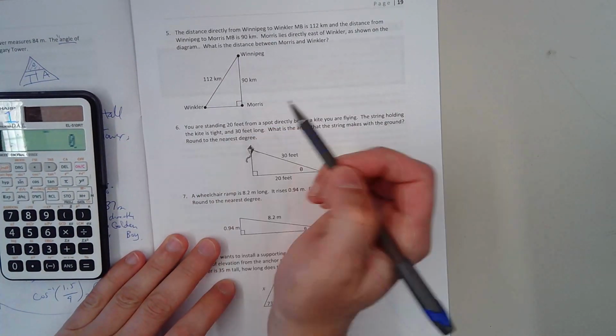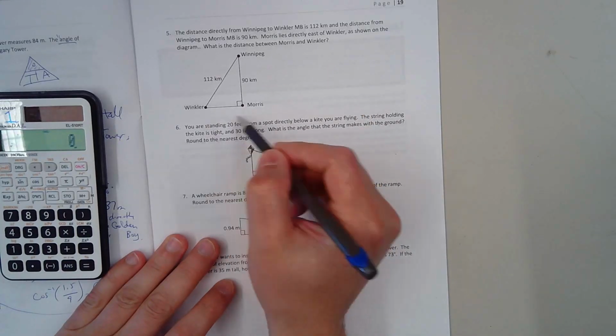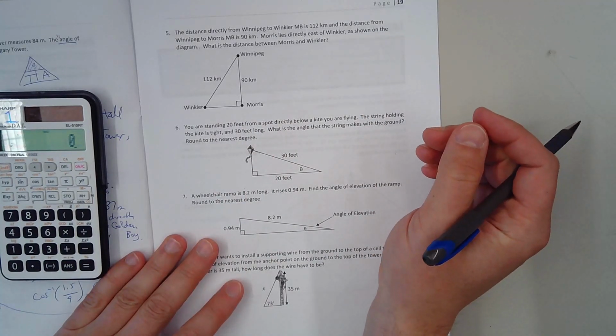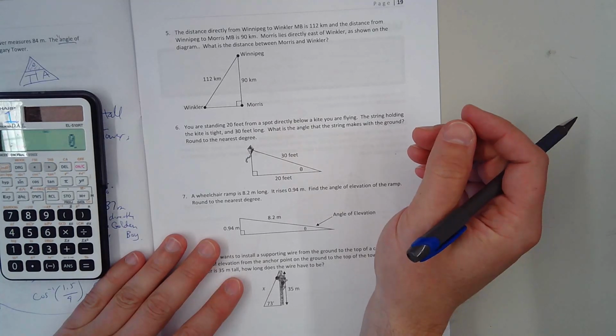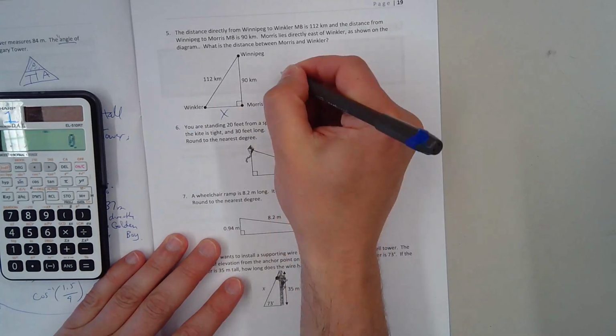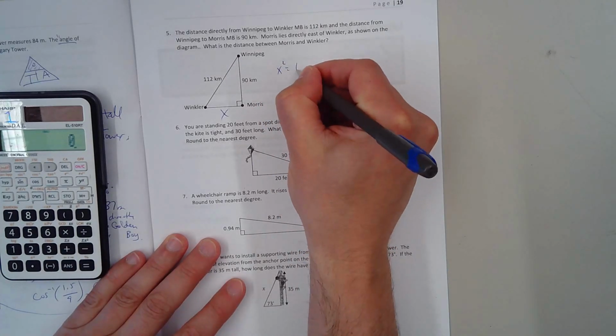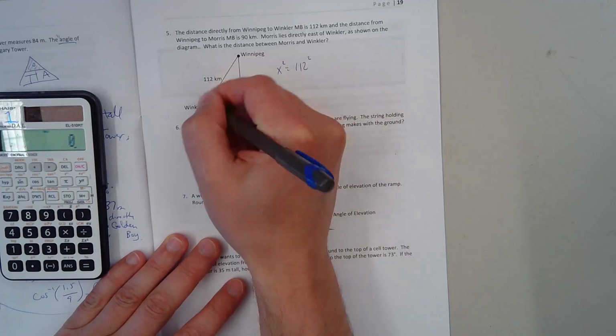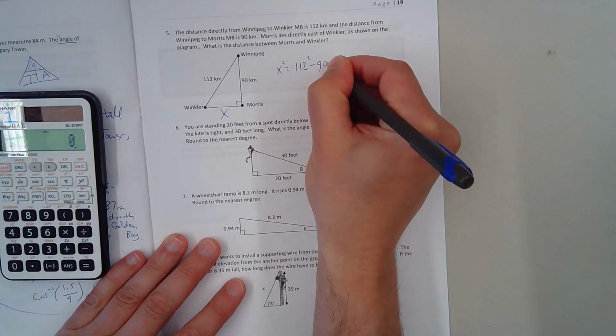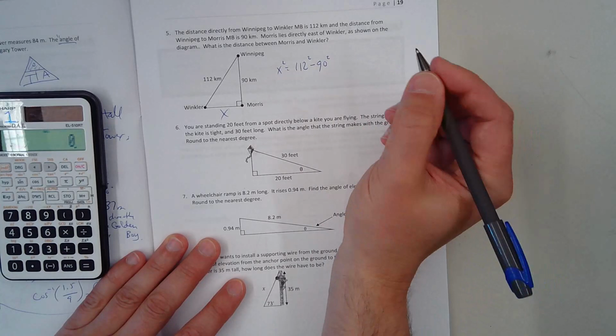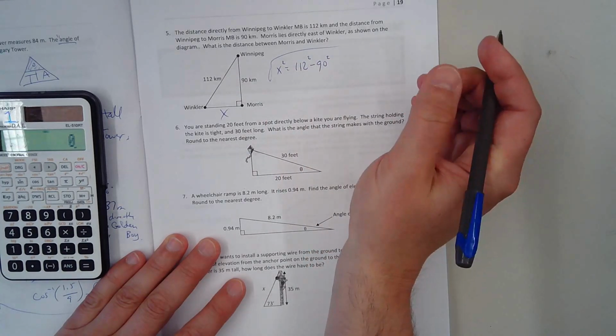So it's just a right triangle, and you want to find the third side. What do I use for that? Yeah, Pythagorean theorem. If I call this x, x squared is going to be 112, the hypotenuse squared, minus 90 squared, and then do the square root.